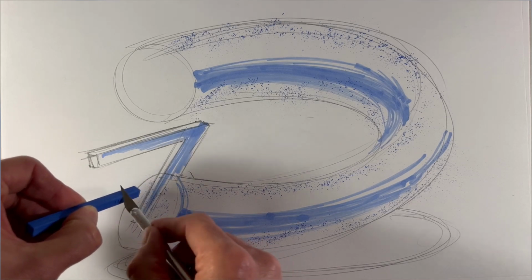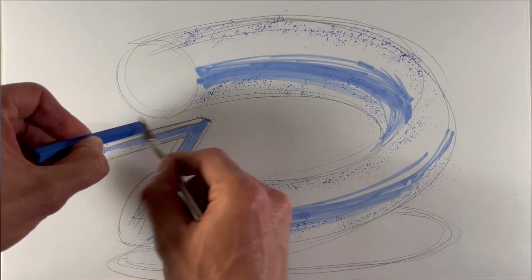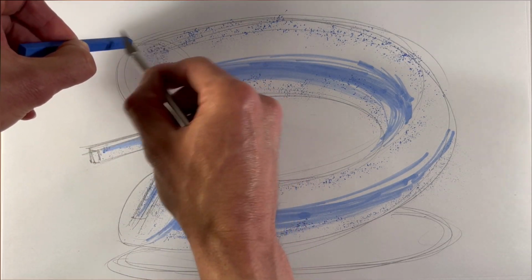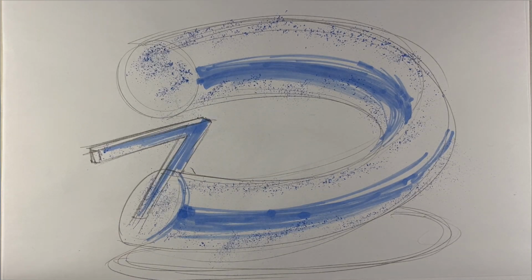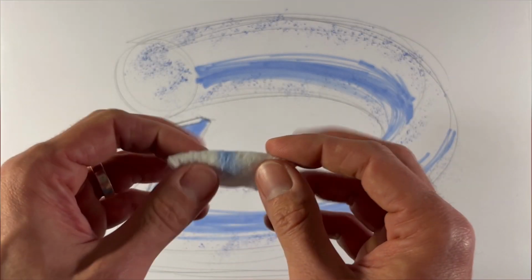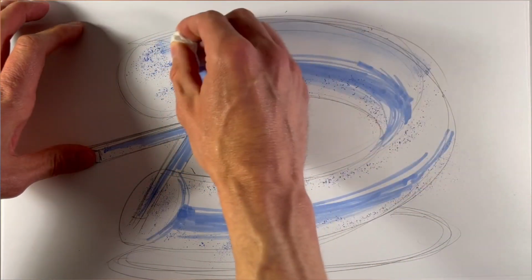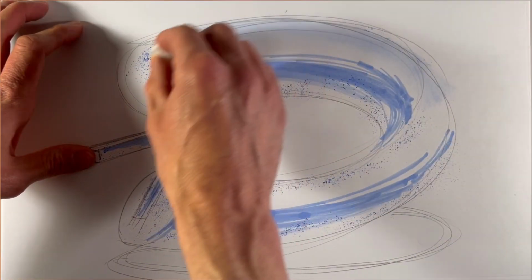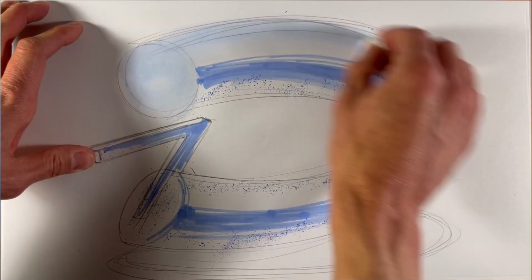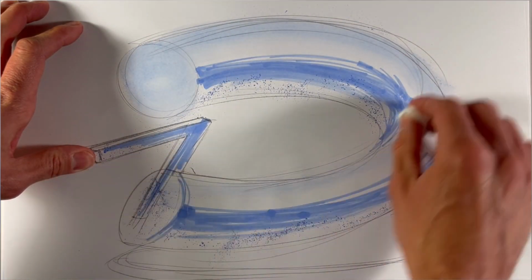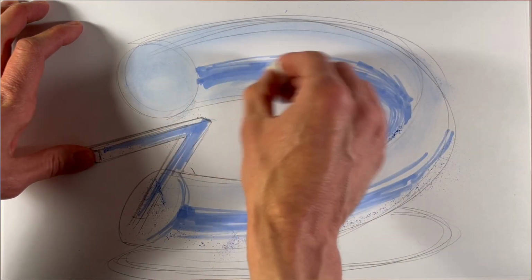Let's add some pastel to the front surface of this form, and then a little bit to this here, and also the front of this as well. So now let's take our cotton pad, fold it up, and then let's apply some of that pastel. Let's soften it. Remember, don't worry about going over the edge because we're going to use the eraser.